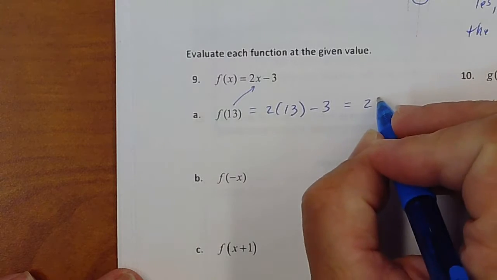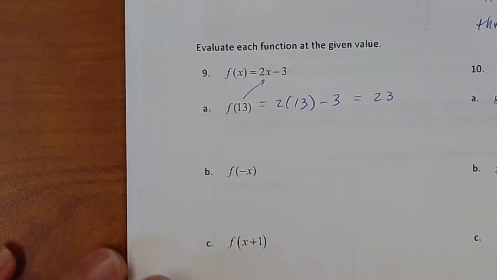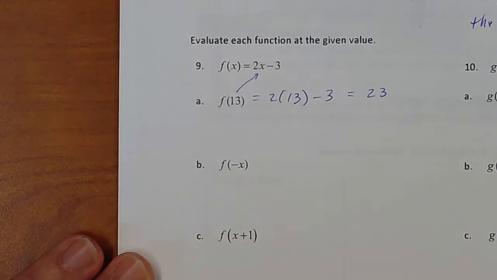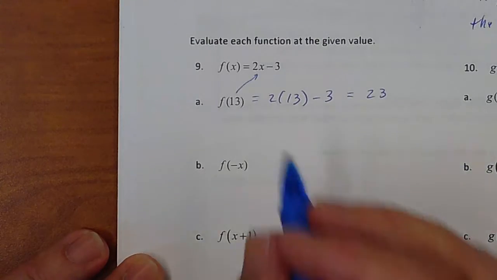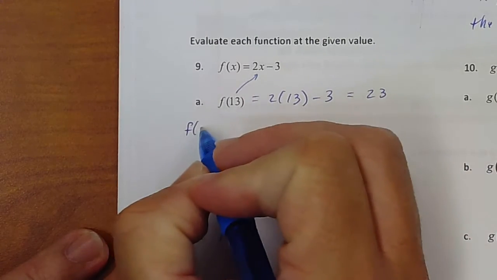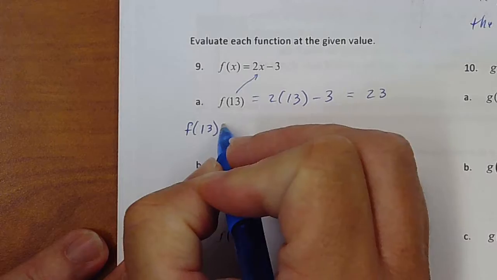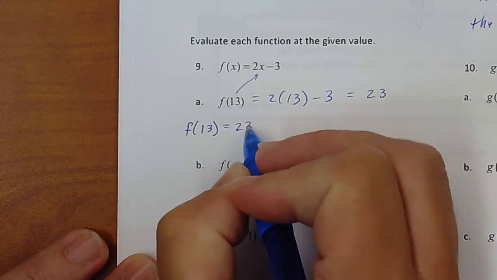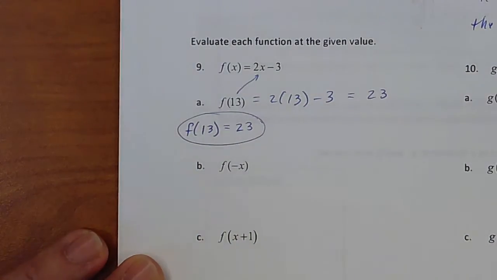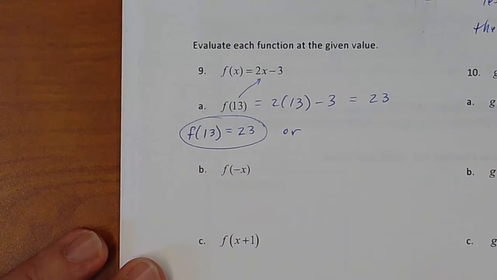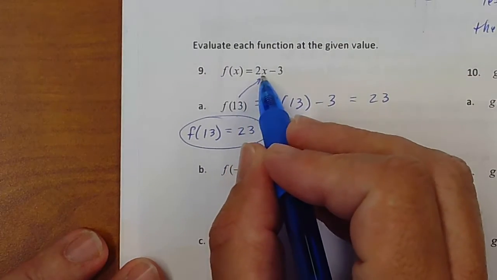Okay. Now, when you check this in the back, they may present this a couple different ways, and you should be experienced with both of these ways and know how to read it. They may do it this way: the function evaluated with 13 produces an answer of 23. Okay. They may do that. Or they may put this in coordinate form. Since we know x is the domain, that's the input value.